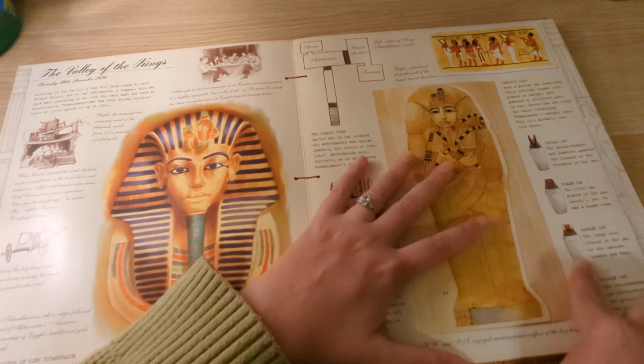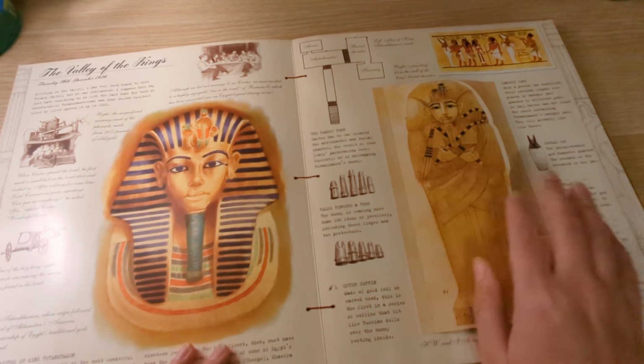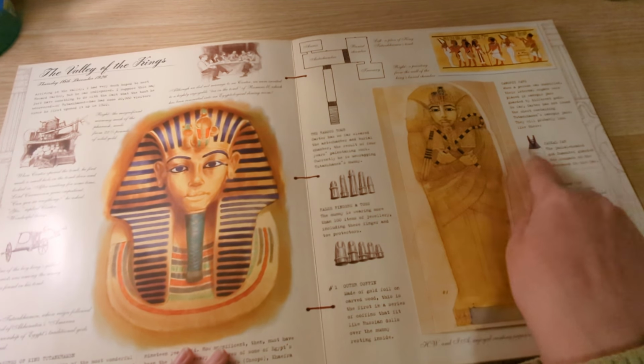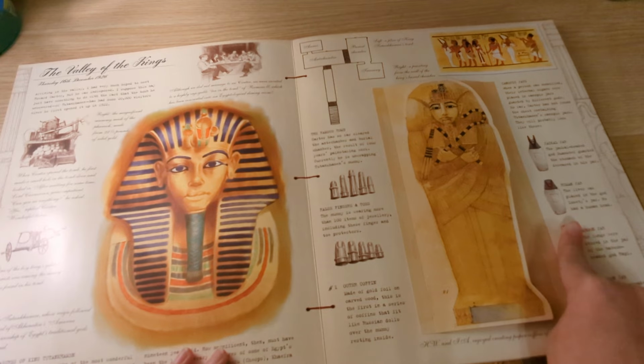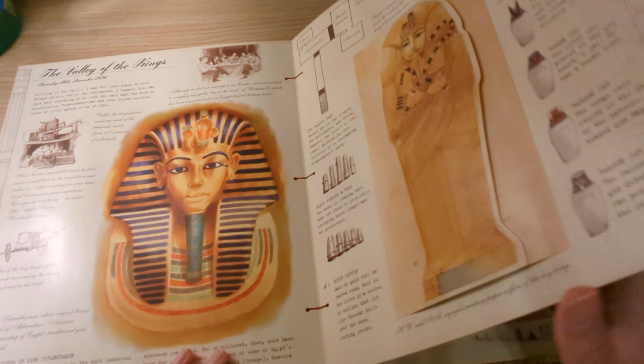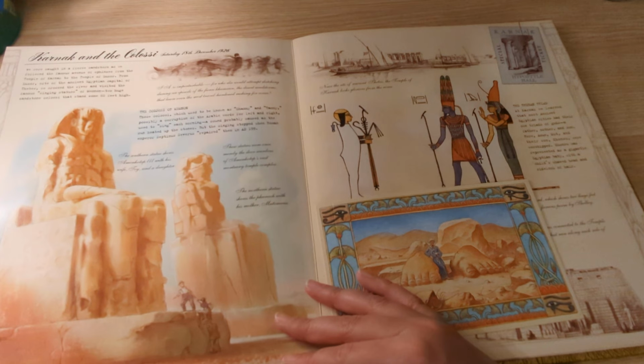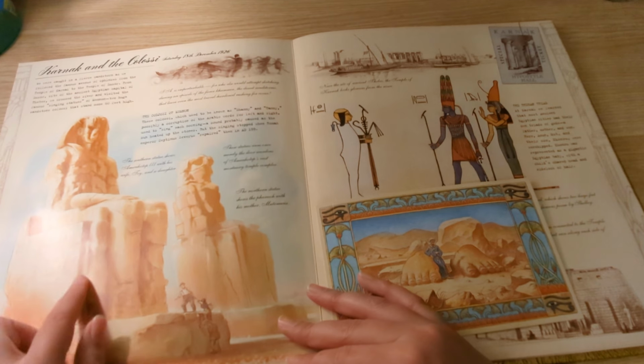And these are like the different jars you would put, they put the canopic jars. They put the internal organs in different jars. And these are gods that would guard each organ. I think this artwork is really cool.